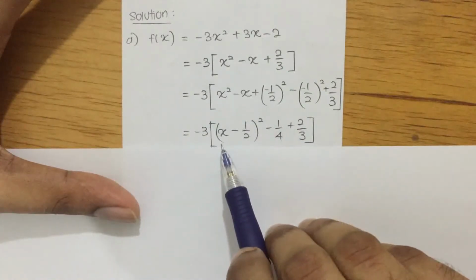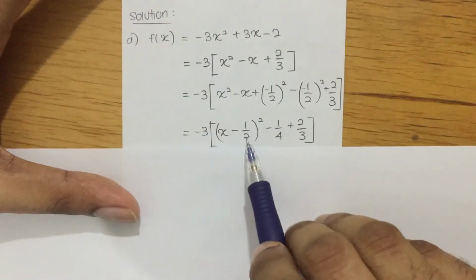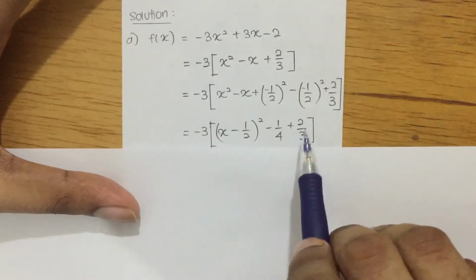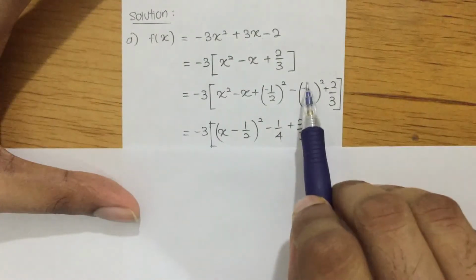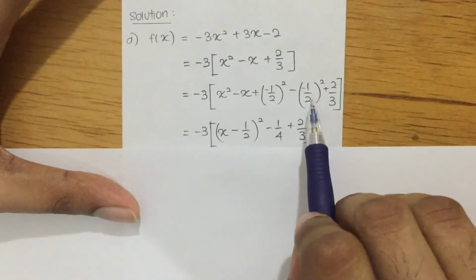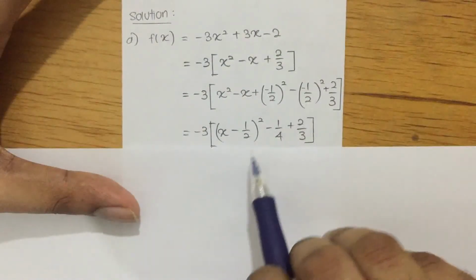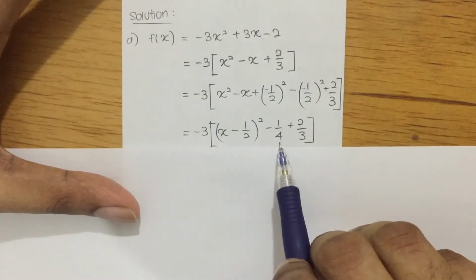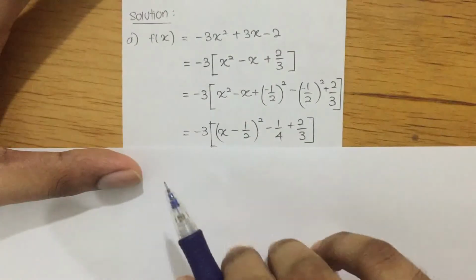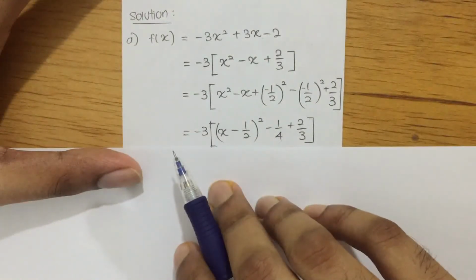So from here you get x minus 1 over 2 squared, and then minus 1 over 4 plus 2 over 3. For the negative 1 over 2 squared, you solve the power and then multiply with the negative sign, so you get negative 1 over 4, and then plus 2 over 3. Let us continue to the next step.